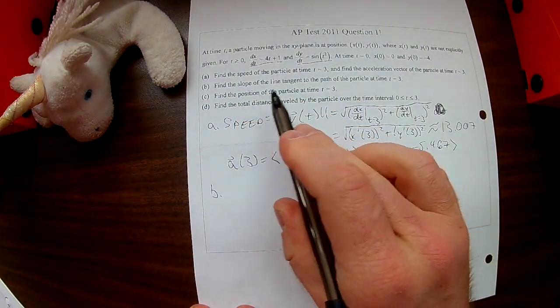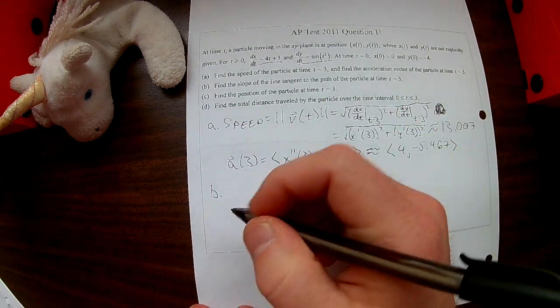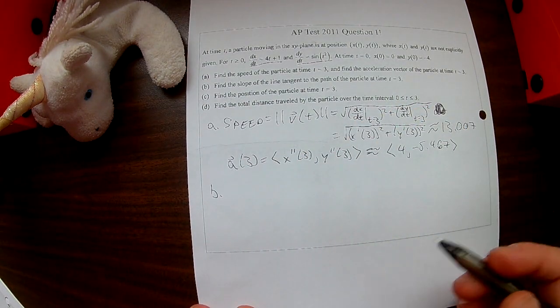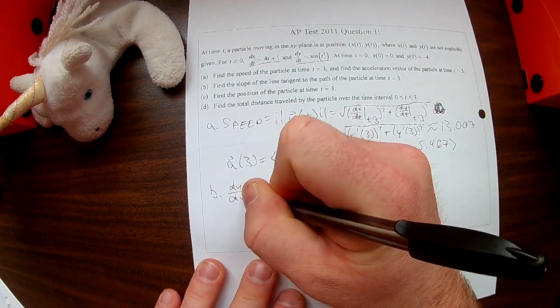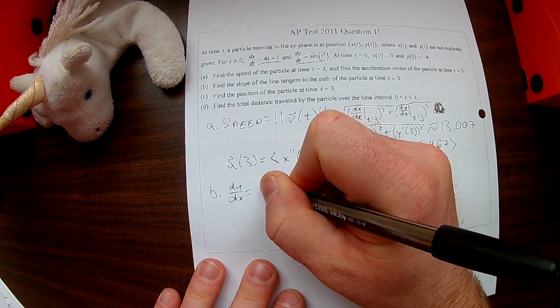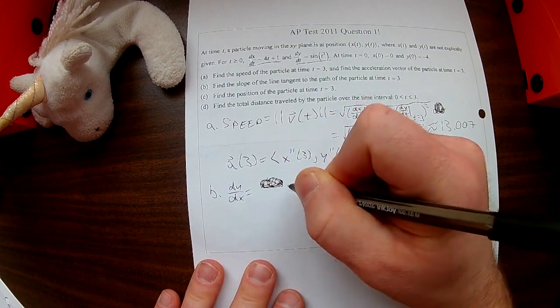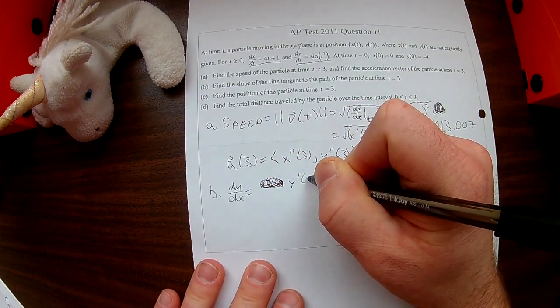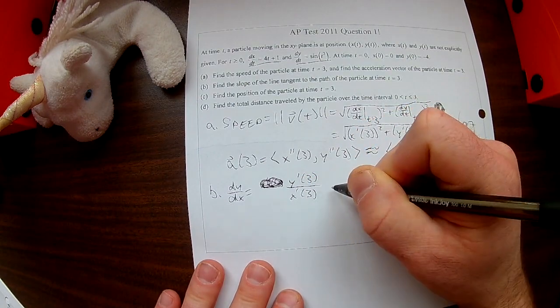B. Find the slope of the line tangent to the path of the particle at time t equals 3. Okay, slope of the line tangent. Oh, we've done this already. dy/dx is going to be equal to y prime of 3 divided by x prime of 3.